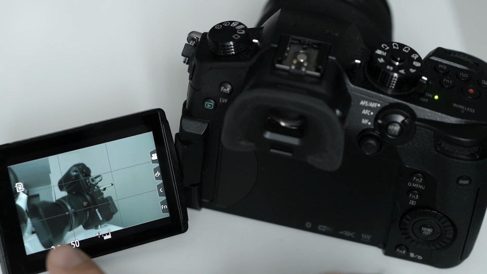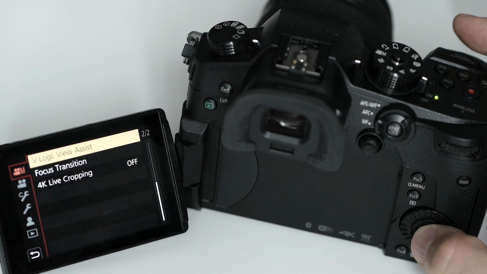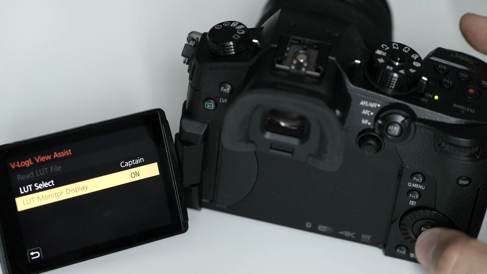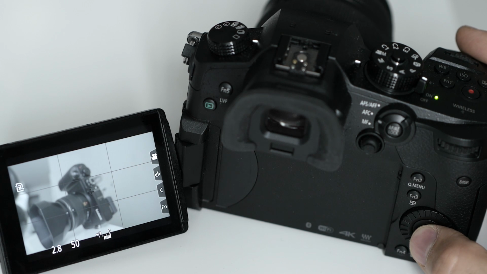In this case, I'm using the so-called Captain America LUT on top of my vlog image. Slightly more contrasted and a bit more green, obviously. If I quickly turn it off, I'm back to my original vlog image view. The difference is pretty obvious.